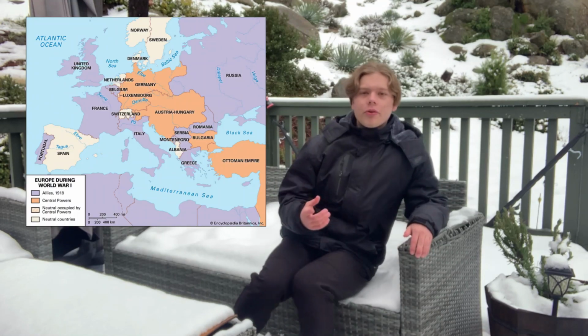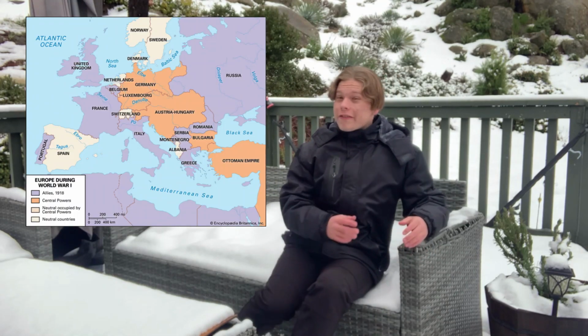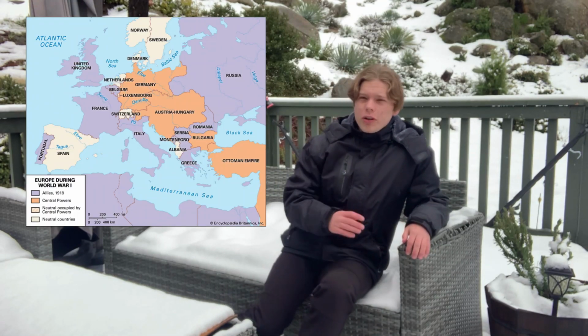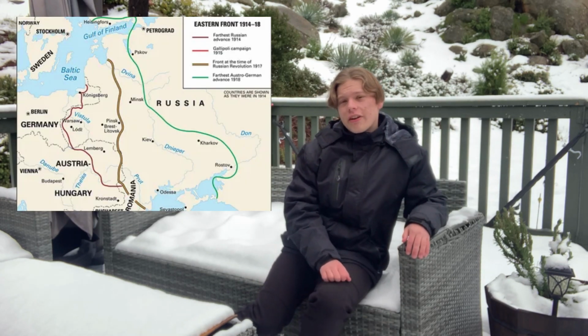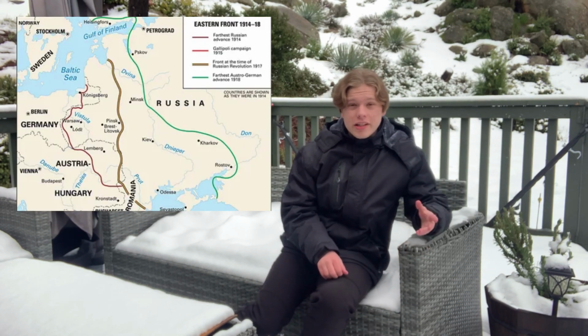Now, the Central Powers were surrounded by the Allied forces, so they had to fight the war on two different sides, one of which is called the Eastern Front, which is the area between the countries of the Central Forces and Russia. Now, Russia had its problems.